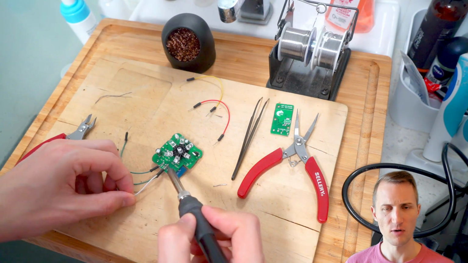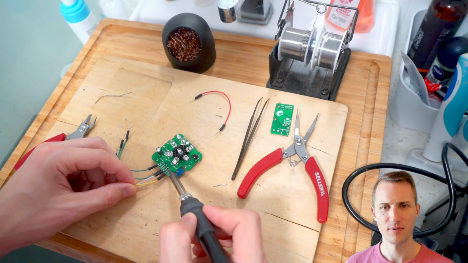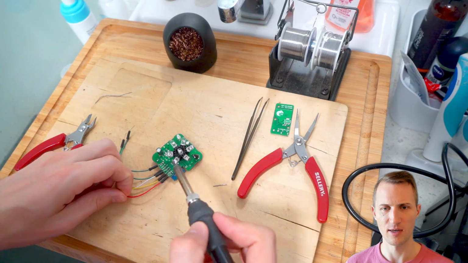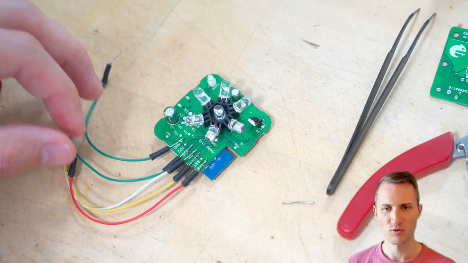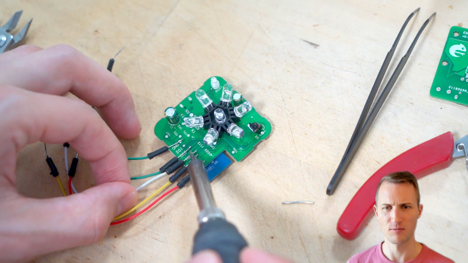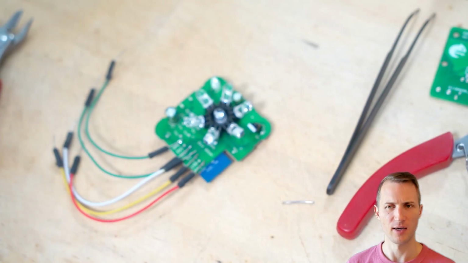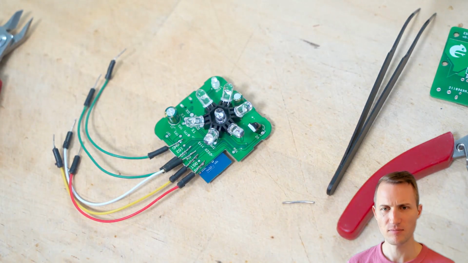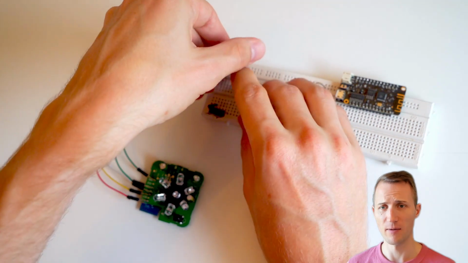For each one, just hold them to the bead of solder, warm up the solder, and they'll bond down. This can be a nice and quick process when you've done the blobs of solder on the pads. Those are all soldered on, just checking that they're well connected. In this case, I just needed to redo one of them so it was nice and solid before plugging it into the programmer. So there we have it, ready to go. Taking it over to the breadboard now.